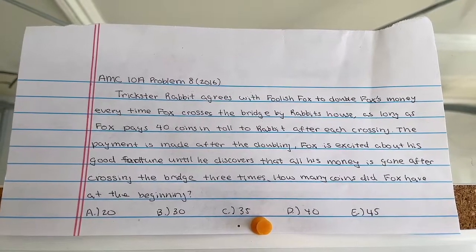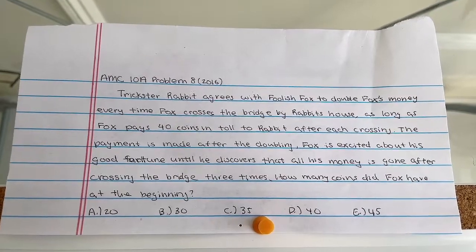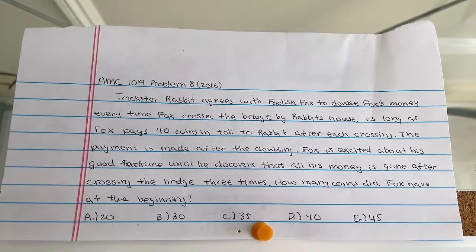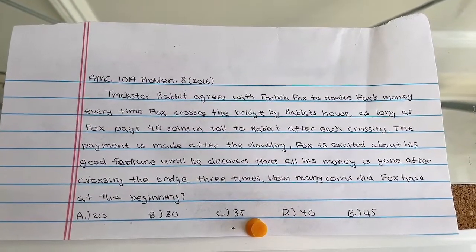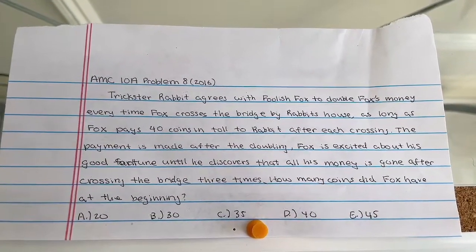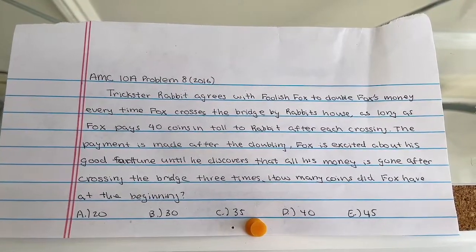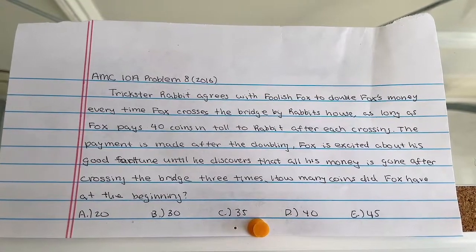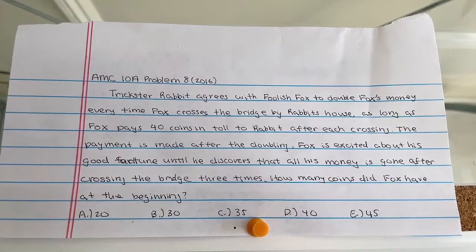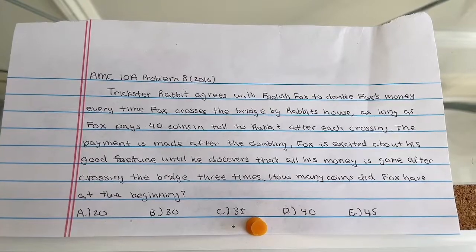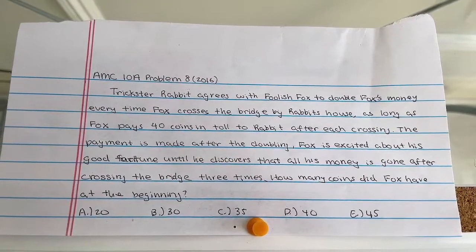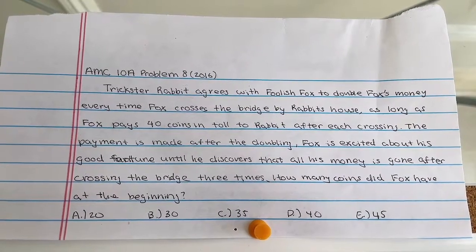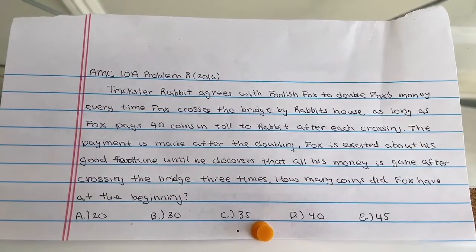Trickster Rabbit agrees with Foolish Fox to double Fox's money every time Fox crosses the bridge by Rabbit's house, as long as Fox pays 40 coins in total to Rabbit after each crossing. The payment is made after the doubling. Fox is excited about his good fortune until he discovers that all his money is gone after crossing the bridge 3 times. How many coins did Fox have at the beginning? Here are your answer choices: A, 20, B, 30, C, 35, D, 40, and E, 45.